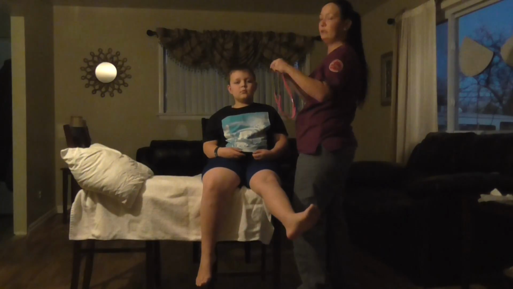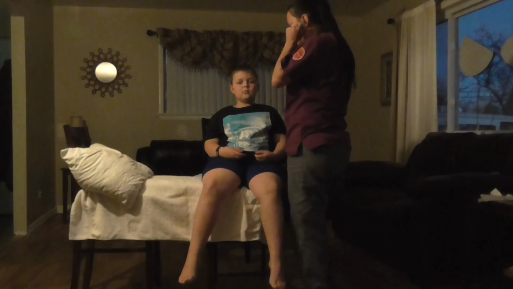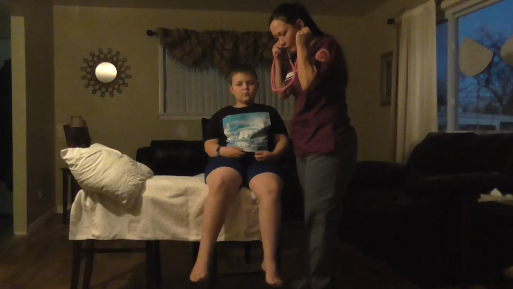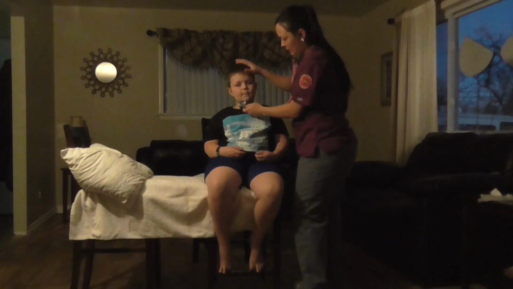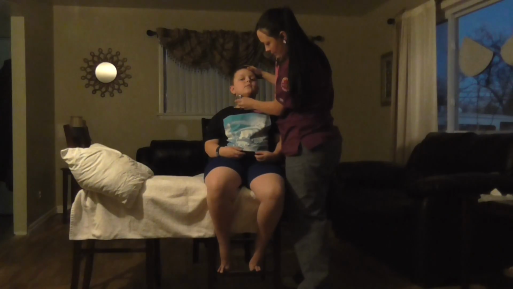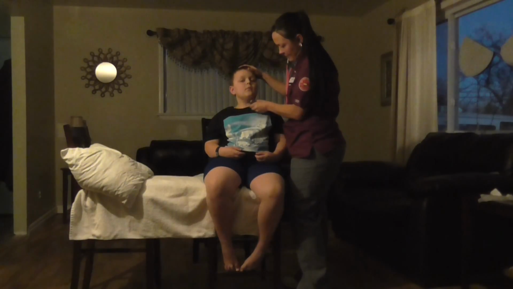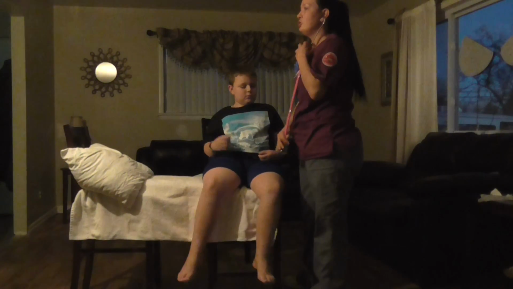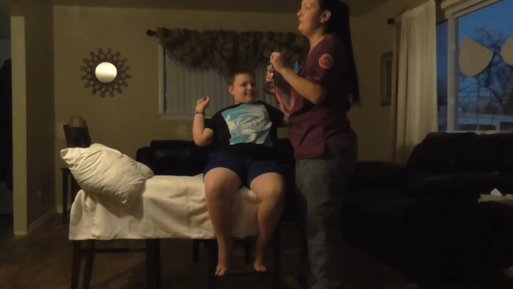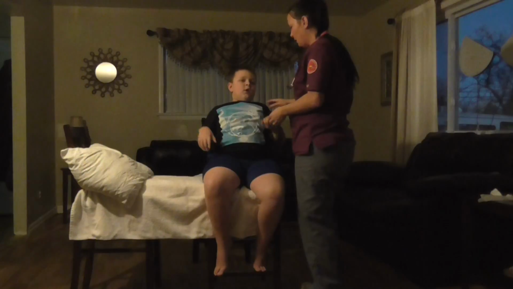This is also where you would listen for a bruit, which is like a swish on the carotid artery, and you would use the bell of your stethoscope. You would listen to the upper, middle, and lower third of the neck on both sides. And during the bruit check, I would have the patient hold their breath.